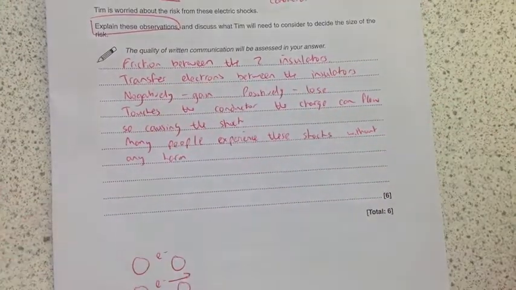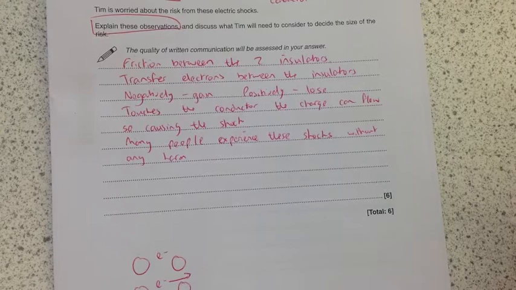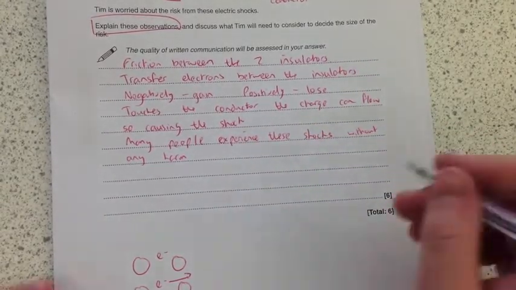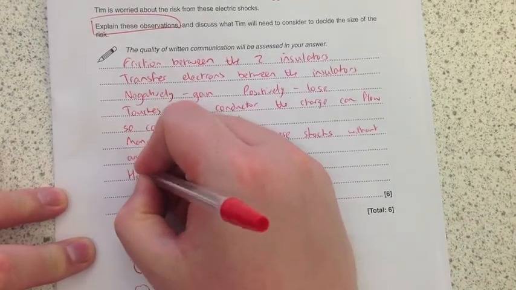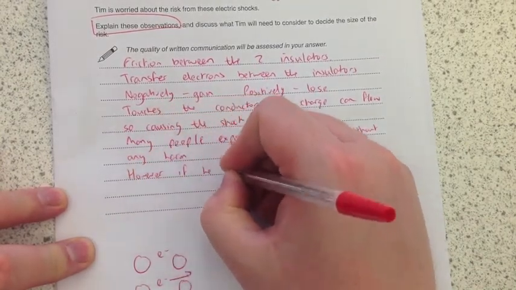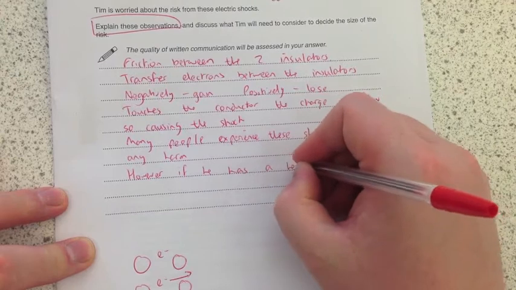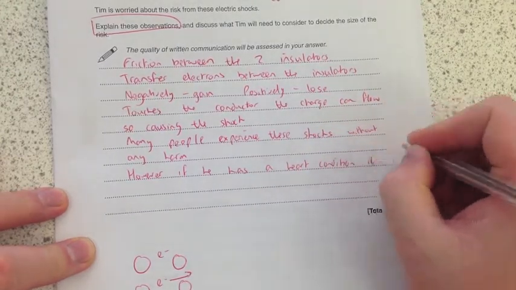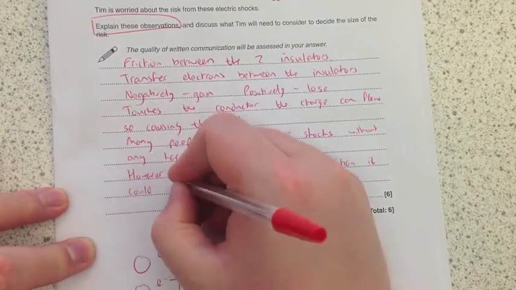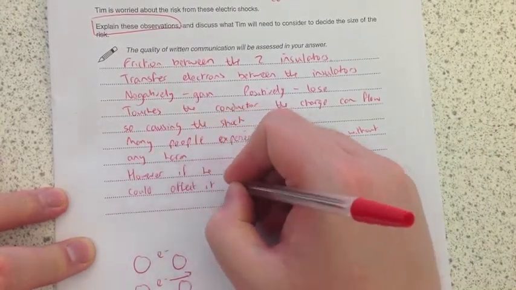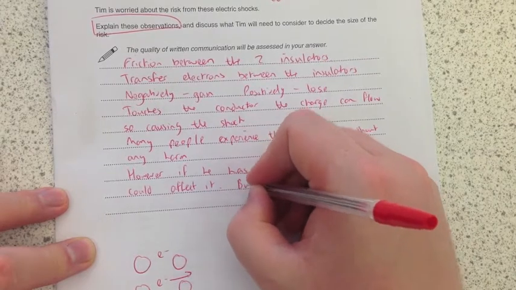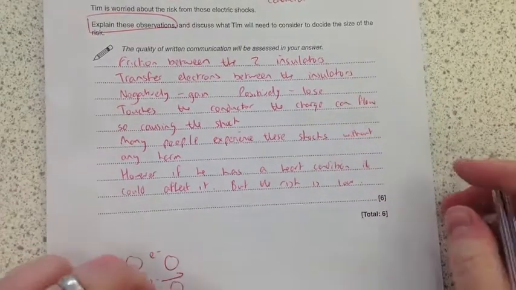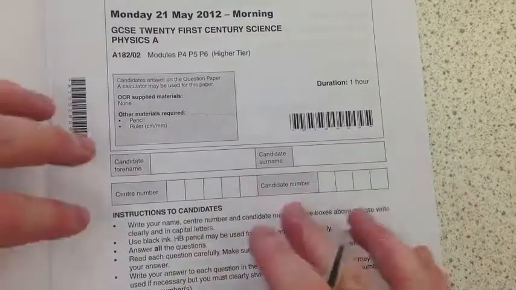The only reason that it might cause serious damage is if he's got a major heart condition or a pacemaker. If he has a heart condition, it could affect him, but the risk is low, really. And that is the end of the P5 section.